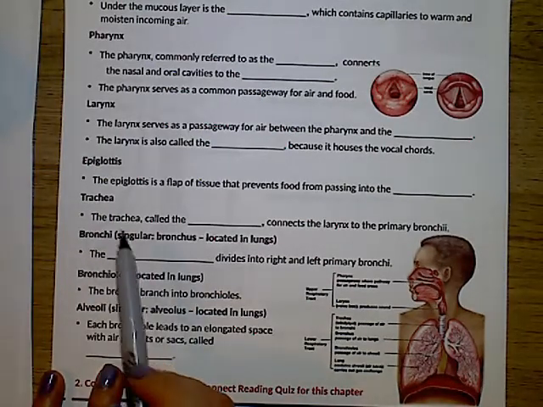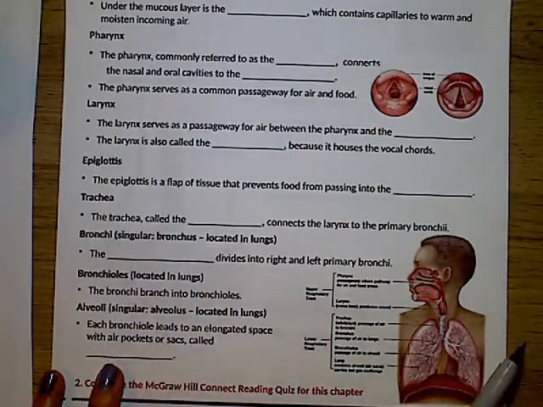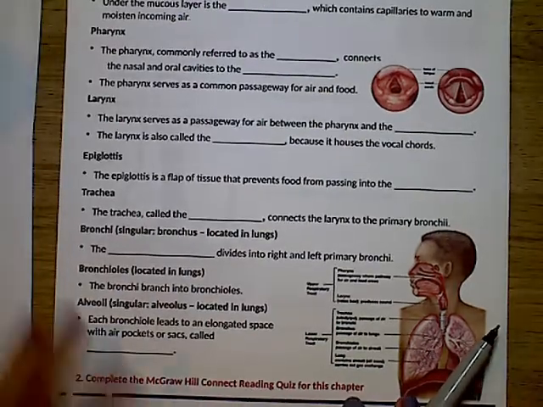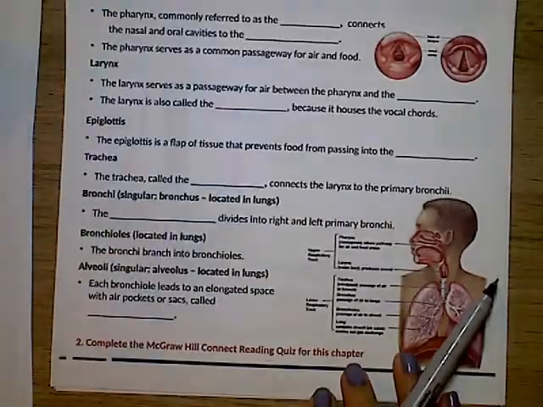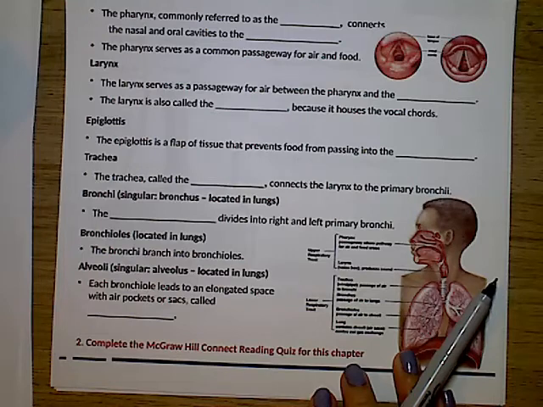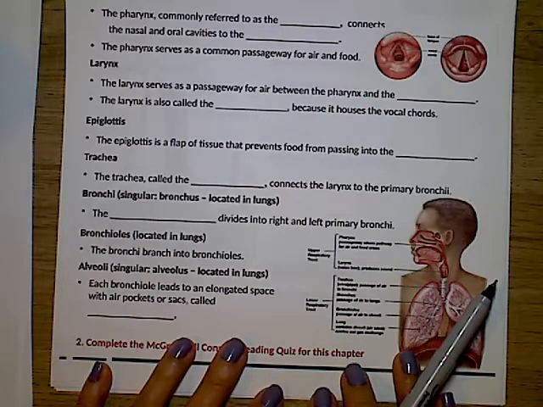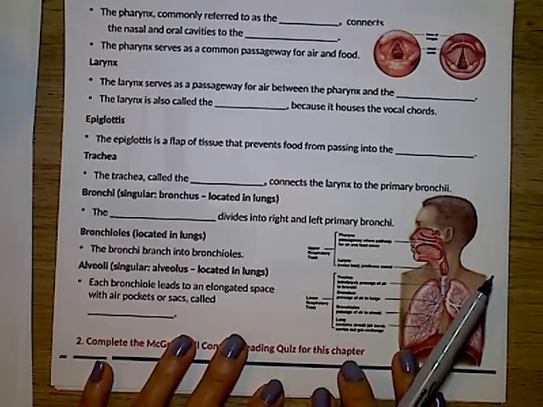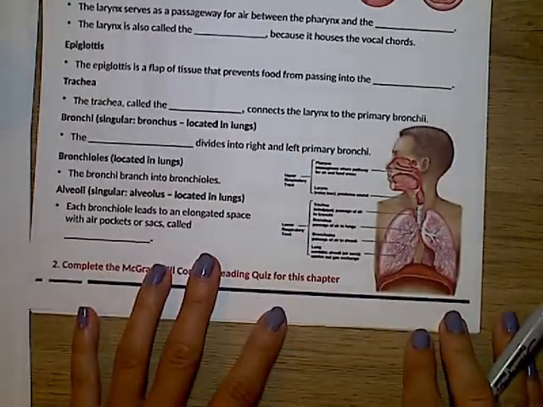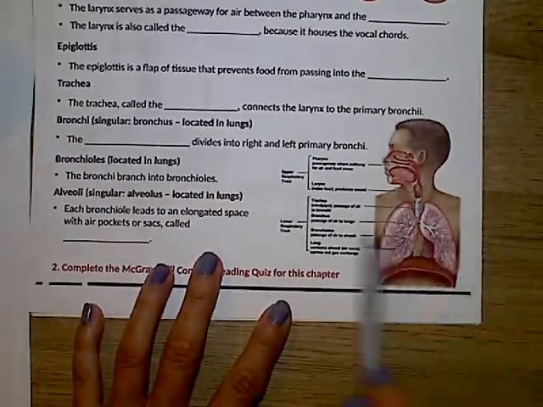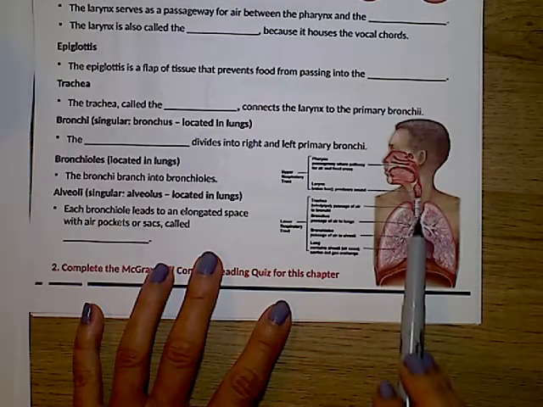And then we have the trachea, sometimes called the windpipe. If you feel your throat and rub up and down, those little bumps or ridges that you can feel are your trachea. This is going to connect the larynx to the primary bronchi. So in the picture here, this is your trachea.